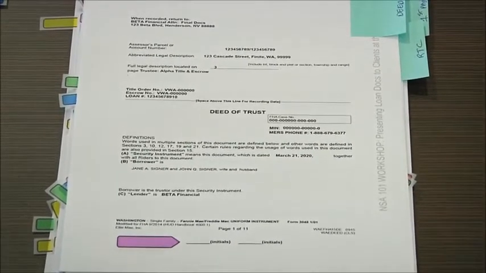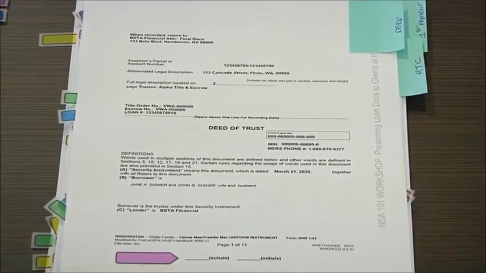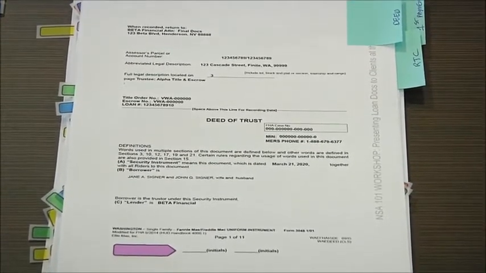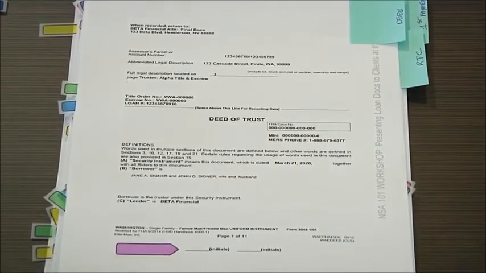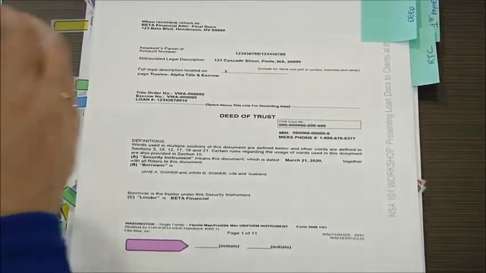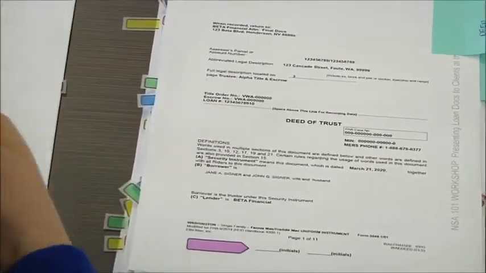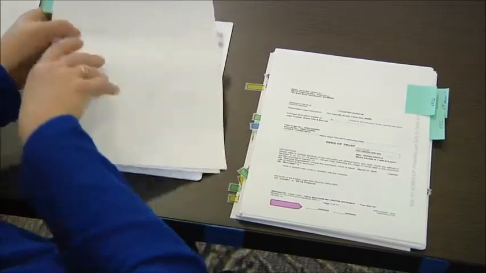Maybe that was something we noticed when we were going through the documents at home, and we said, hey, there's no spot for initials on the note, but there is on the deed of trust. Did you mean the deed of trust? Oh, yes, we did. I'm sorry, that's my typo. Let me go back to the note.